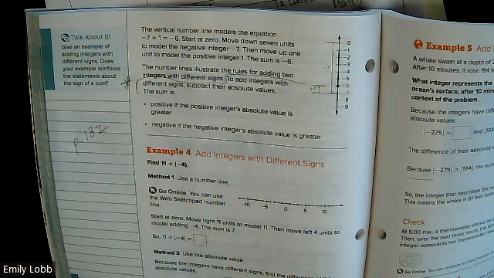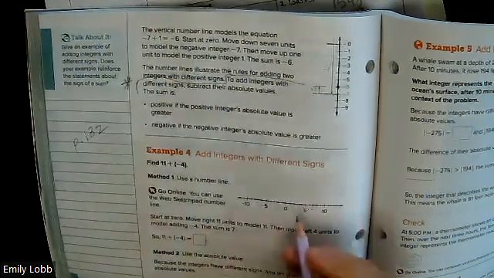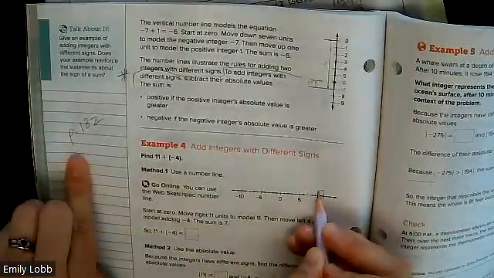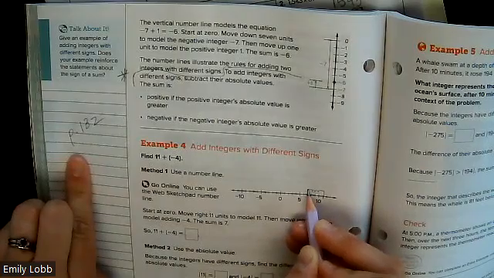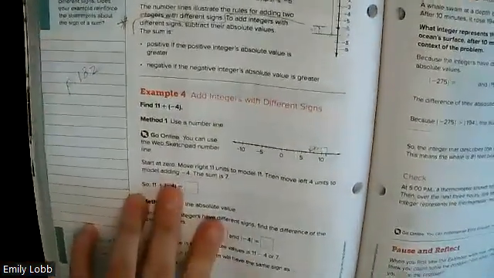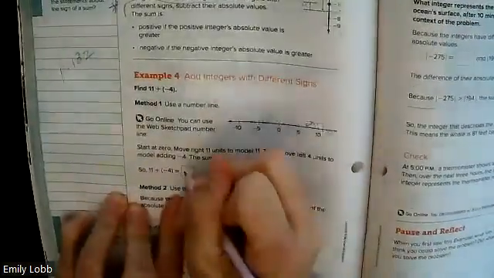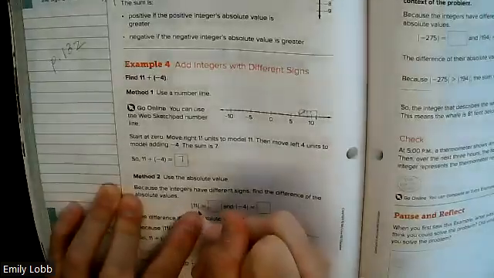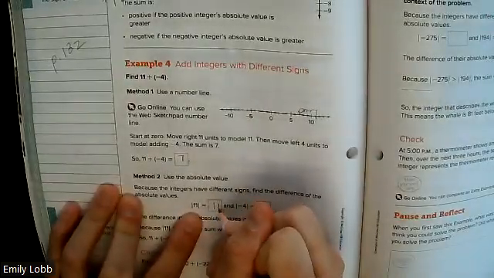All right, so add integers with different signs. First, you could use a number line. You could go to the right 11, and then back 4. So back 1, 2, 3, 4. That brings us to our answer, right? The sum is 7. Our signs are different, so we find the difference. The absolute value of 11 is 11.